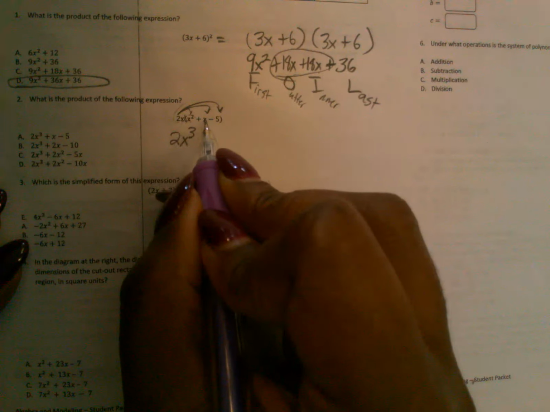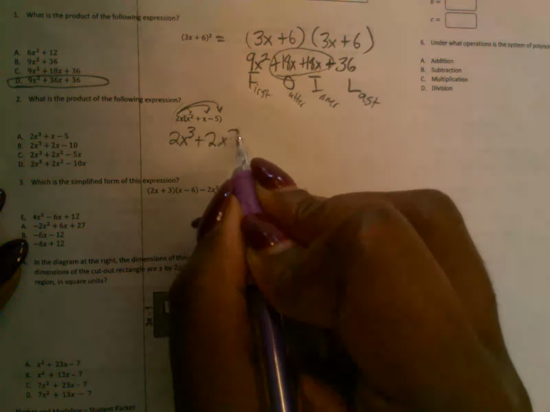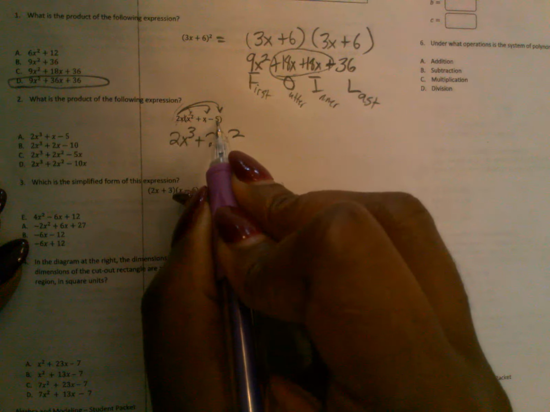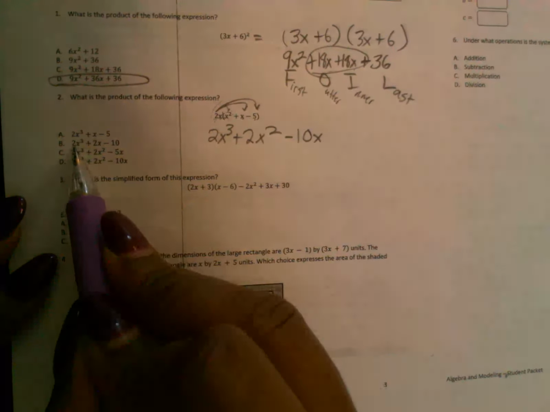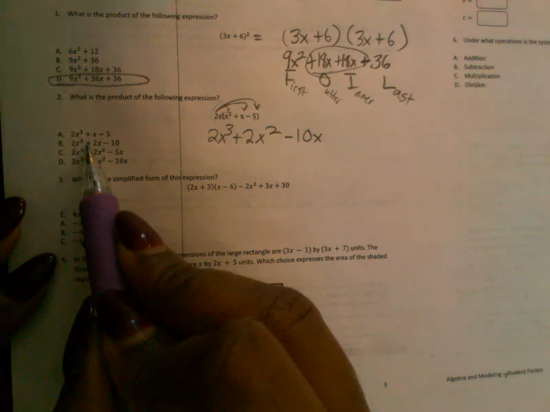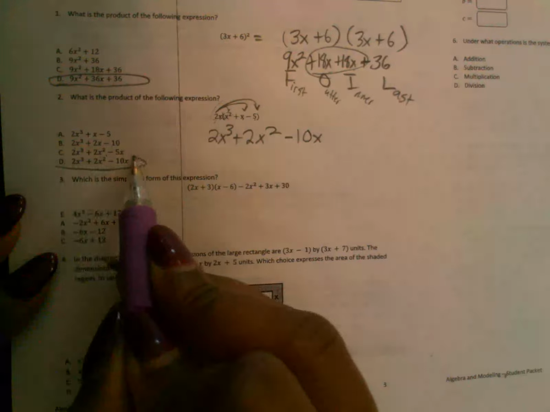Then we're going to multiply here. This is plus 2. This is x to the second. Then we're going to multiply this. That's negative 10x. Okay? So it's going to be x to the third, 2x to the second, minus 10. That's the last one. Okay. All right, simplified expression.